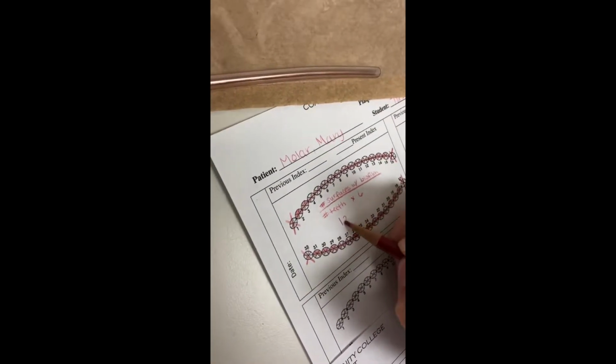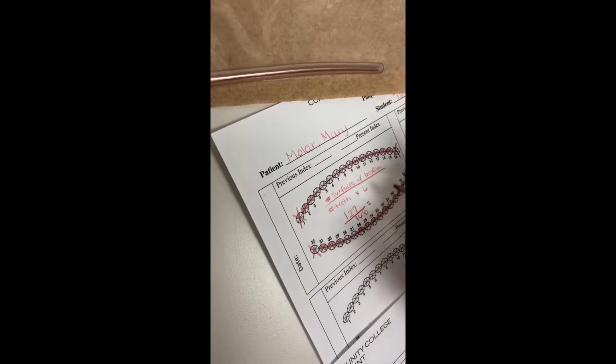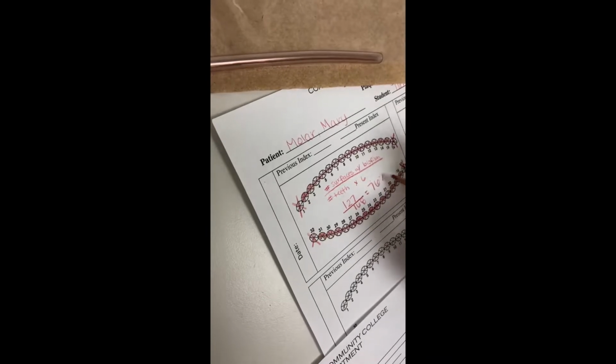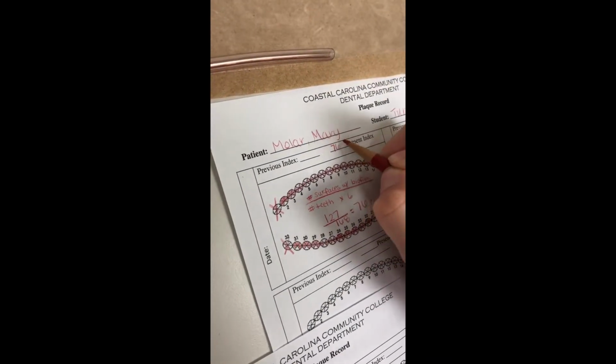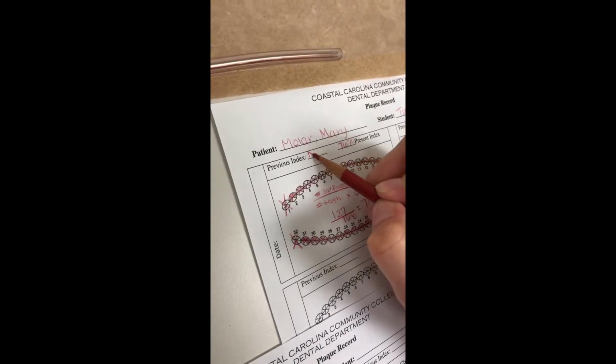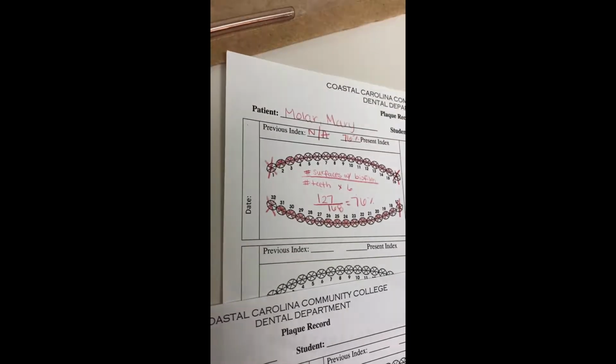So just to write that out so you can see, it would be 127 divided by 168. And that's 76%. So we would record that here, and then if they've never been here before, we've never done a plaque index, you can just put NA.